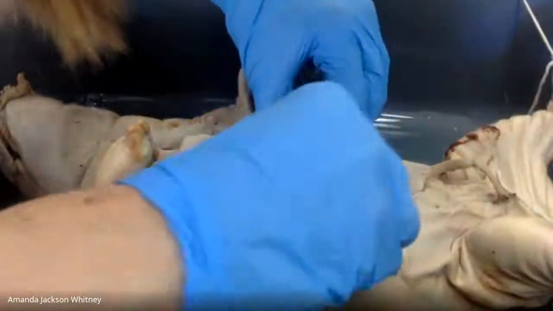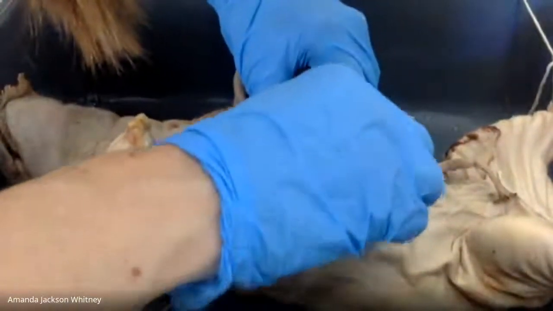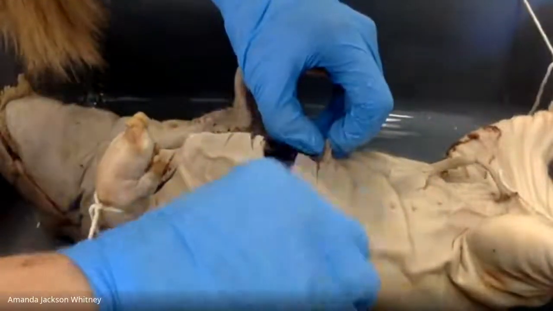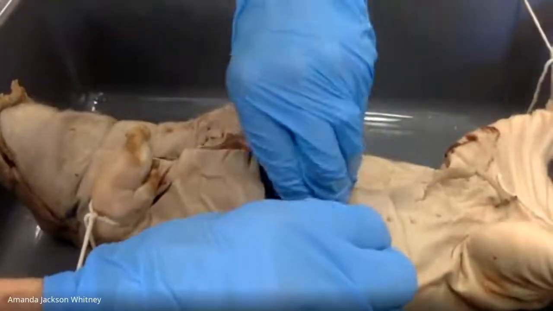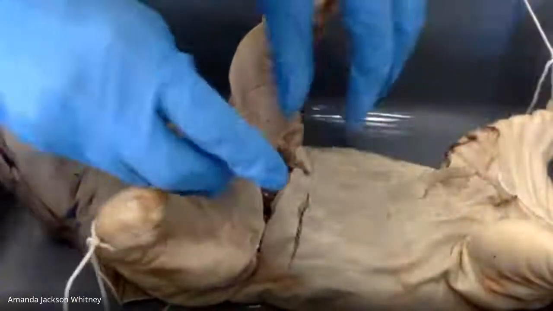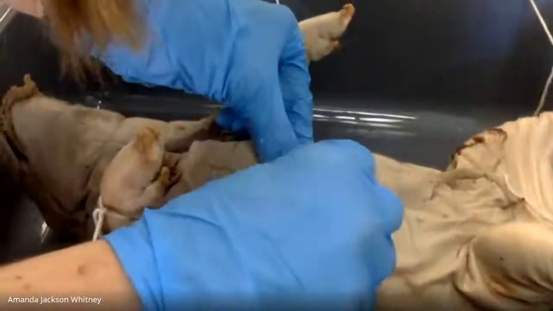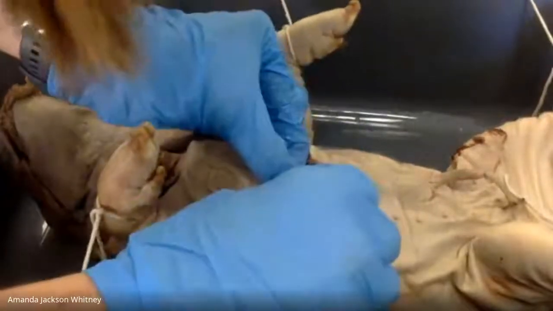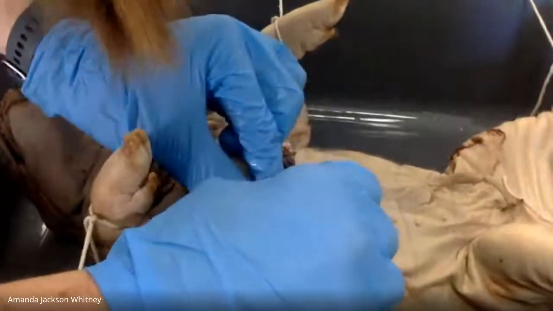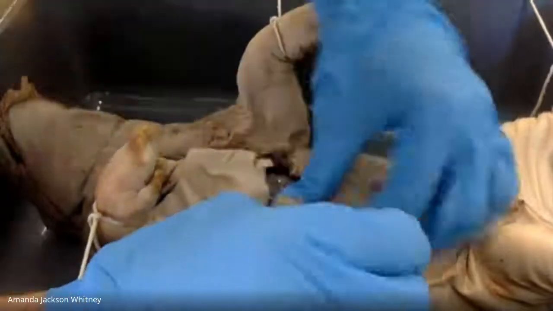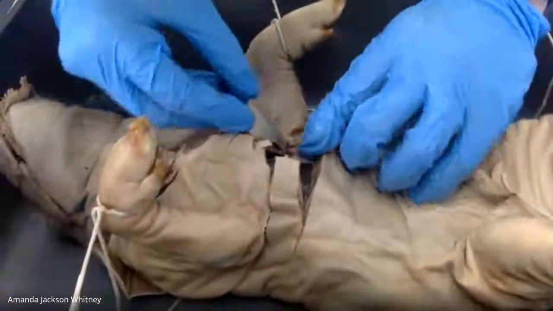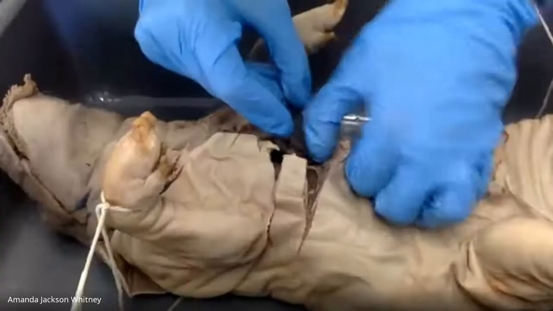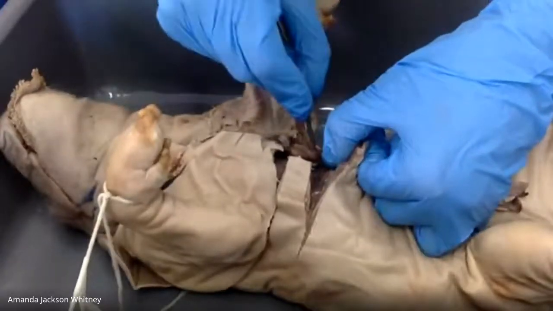What does cardio mean? Anyone? Sorry, did you ask what cardio means? Yes. Oh, heart, right? Yeah, exactly. Cardio is heart.